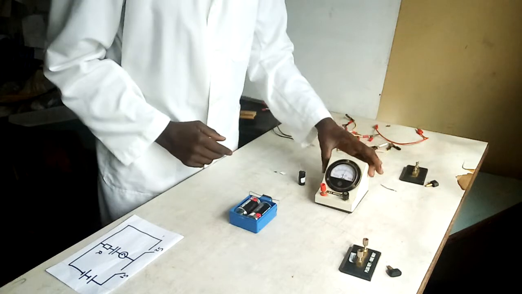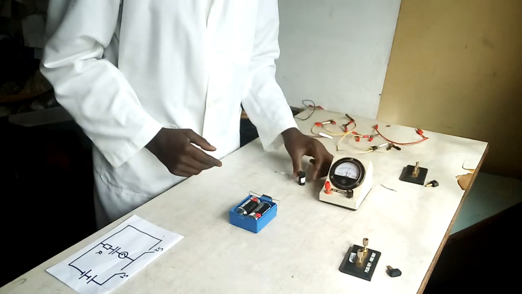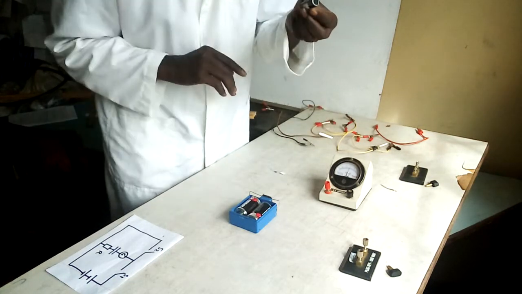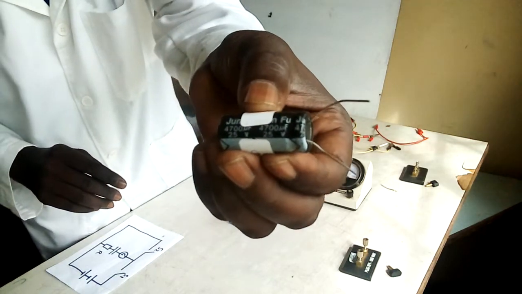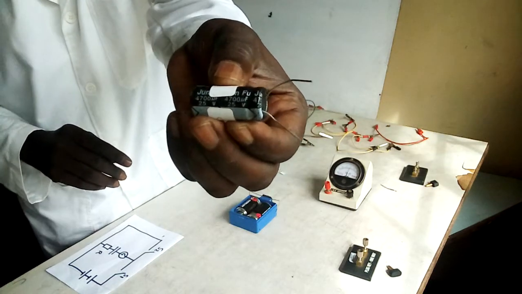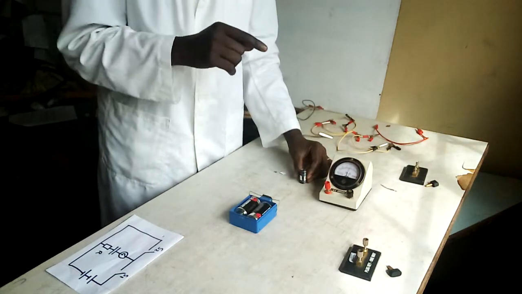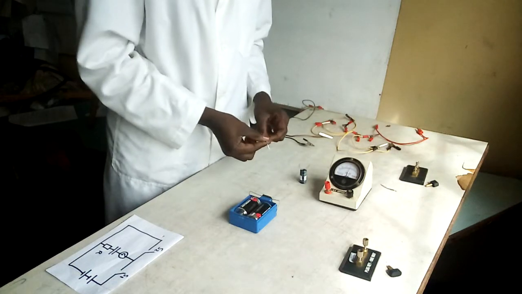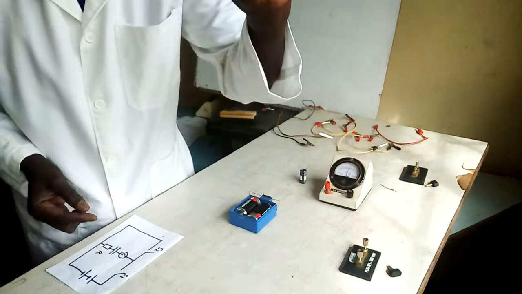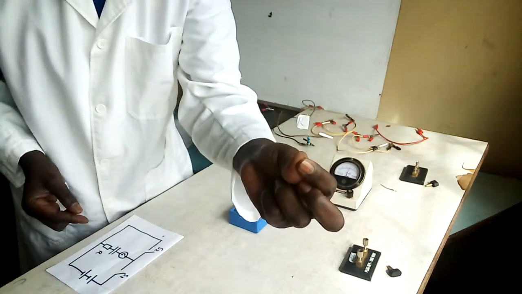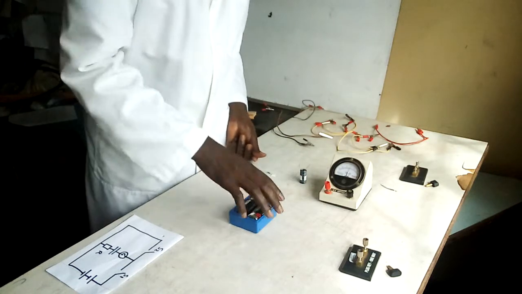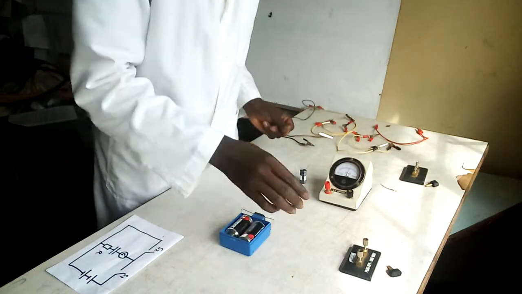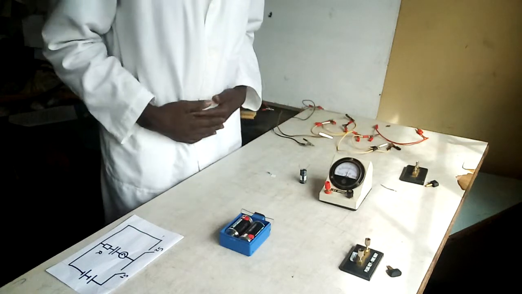Then somehow in the middle, I have the zero-centered galvanometer. I have the capacitor, whose capacitance is written like this, 4700. I don't know if you'll be able to see. It is there just below the galvanometer. Below the capacitor, there is a fixed resistor R. Okay? Will you be able to read? Yes. That is fixed resistor R. I put it below the capacitor. On my extreme right, I have the 2 cells. The 2 cells are in series. We talked about that. So this is what I meant by 1.